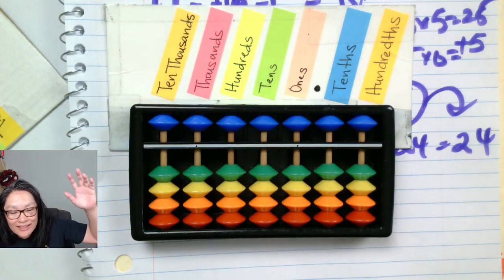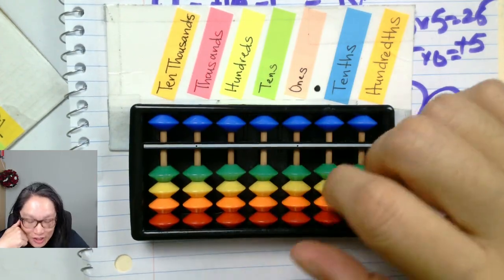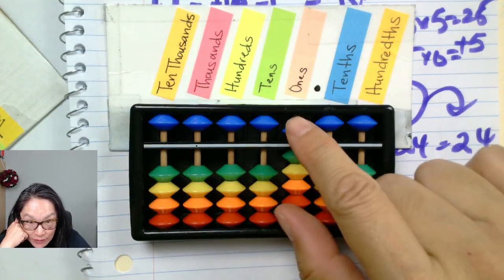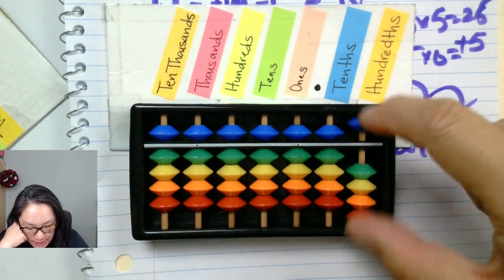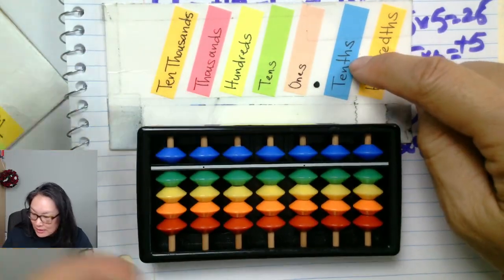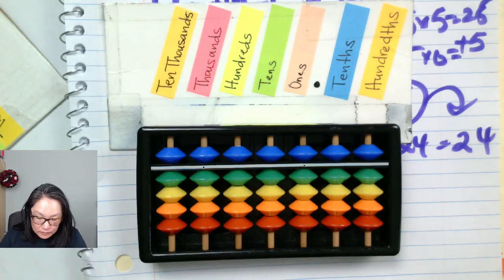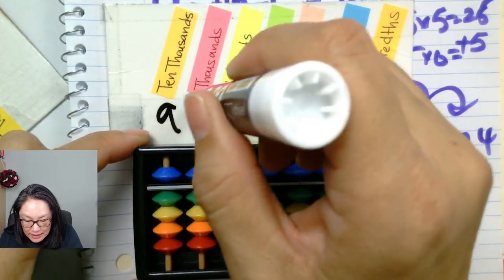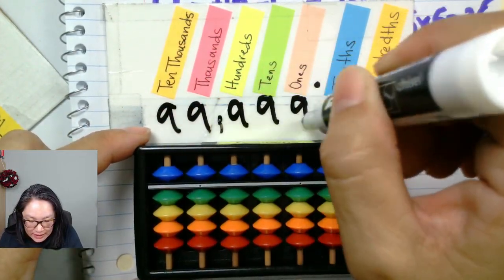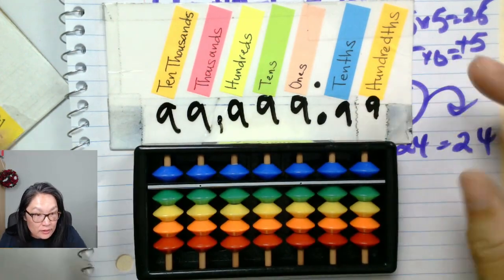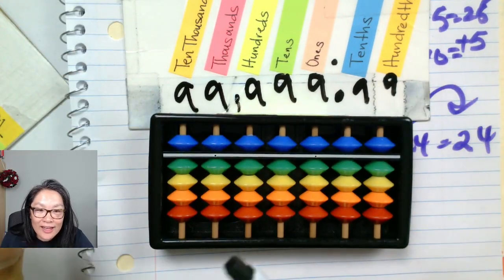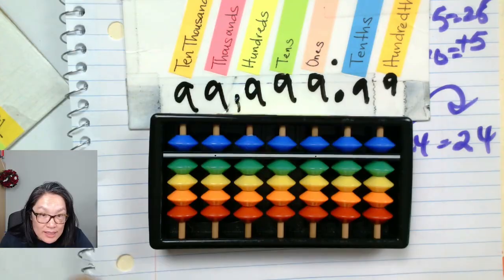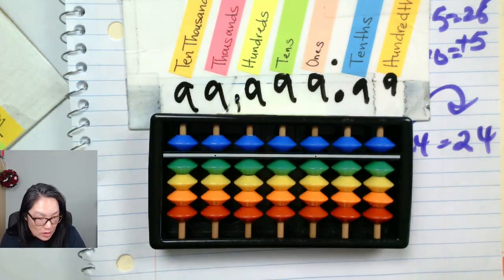Welcome to the real world. So what we're trying to do is understand how to read the abacus. So if this is 9, this is 9, 9, 9, 9. These are all 9s. This is 9, that's 9. So now what this means is 99,999.99. I'm here. My dog is an attention hog. Ha! Okay. So does that make sense? So what I just did is all about 9s.